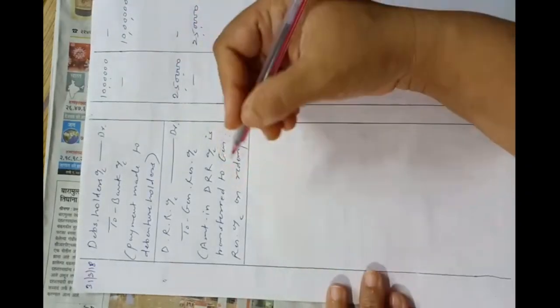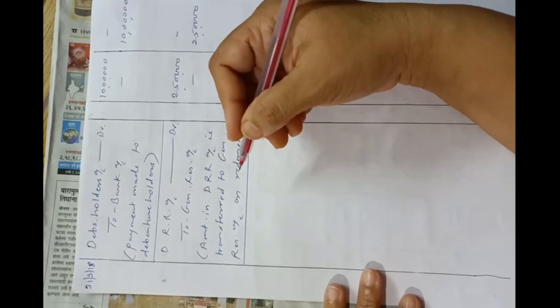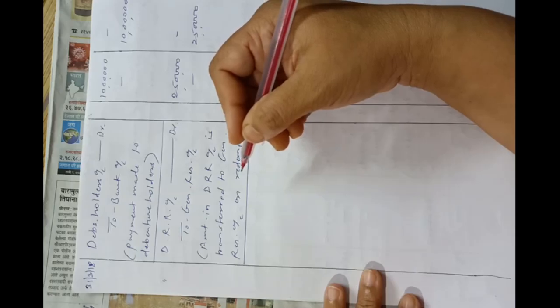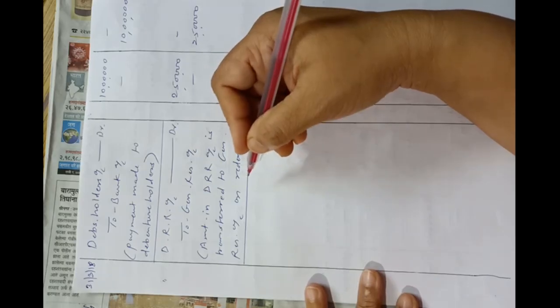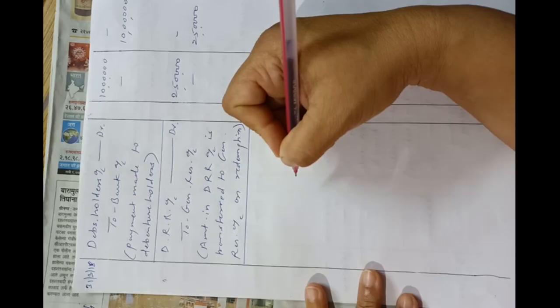Now one more entry is to be passed, just like the last problem. In the last problem we earned interest and we transferred the interest earned to statement of profit and loss. In a similar way, in this problem we have earned profit on sale of investment, and this profit will be transferred to statement of profit and loss.